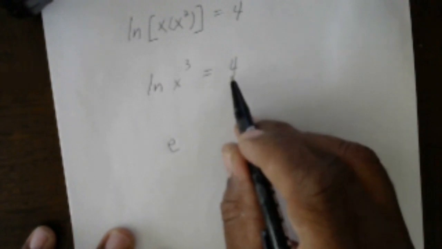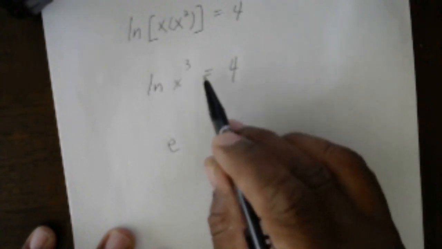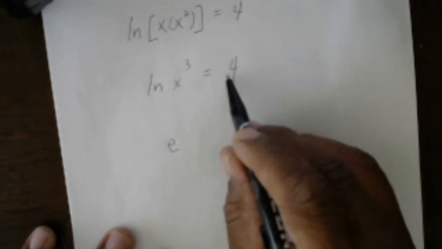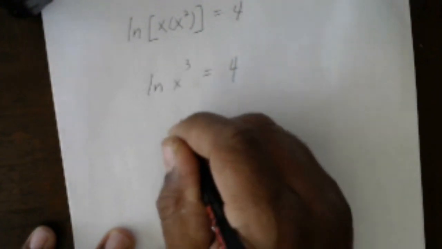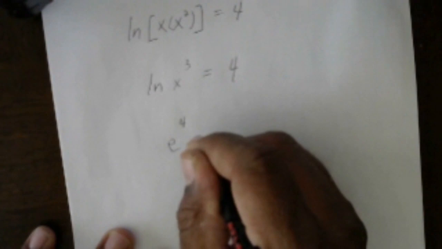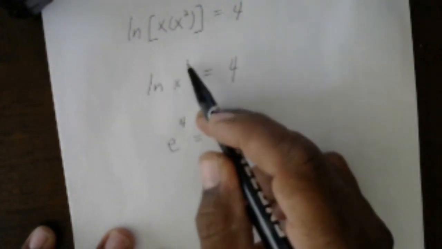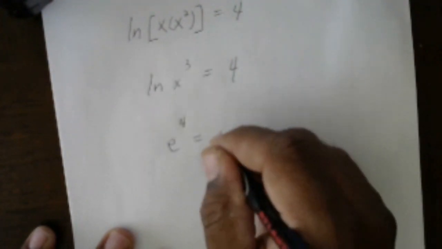We're going to raise that to whatever our log is set equal to. In this case, is equal to 4. And that's going to equal the argument of our log, which is x cubed.